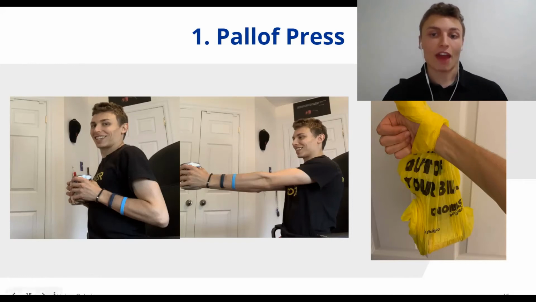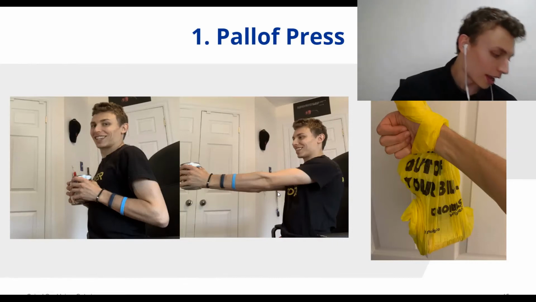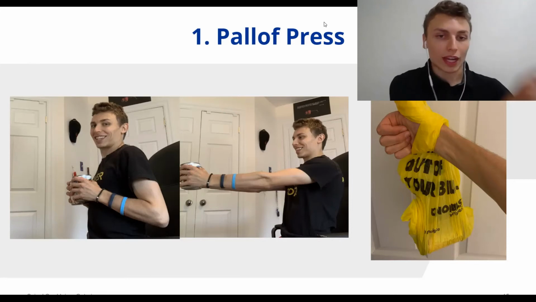But again, everyone is different and everyone has different starting places. So it's very good to be mindful of that as well. And if five isn't your number, it just takes a bit of trial and error to figure out what your number is. So as you can see on the right, I have a plastic bag on my hand, and I will quickly demonstrate what that is for.